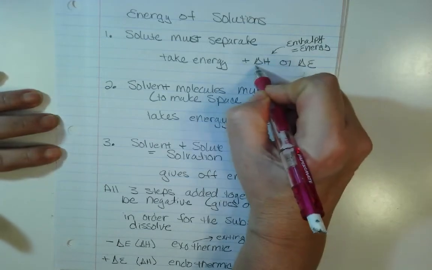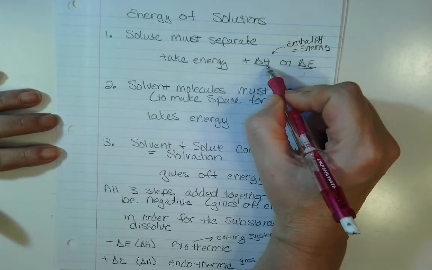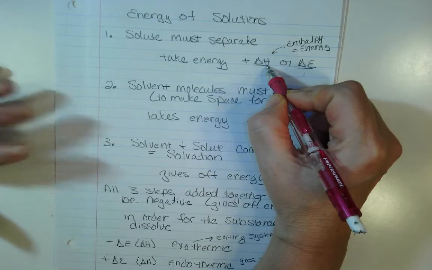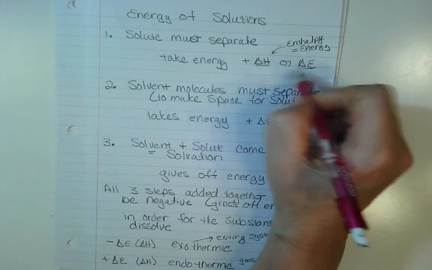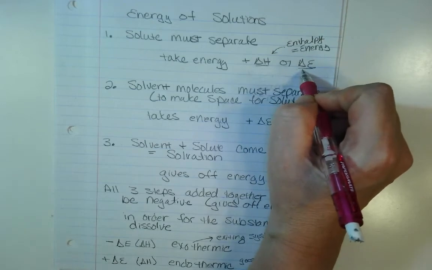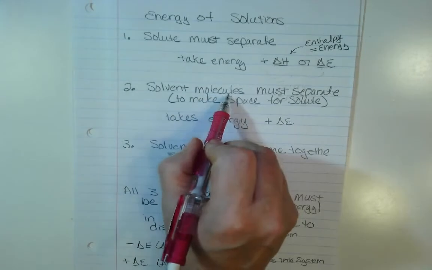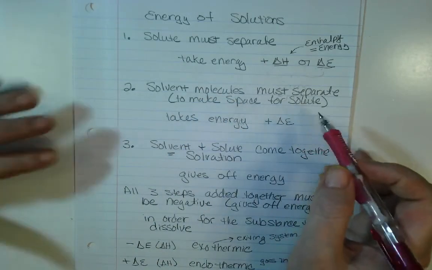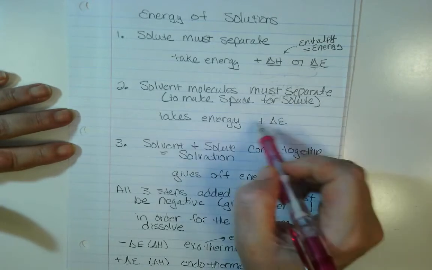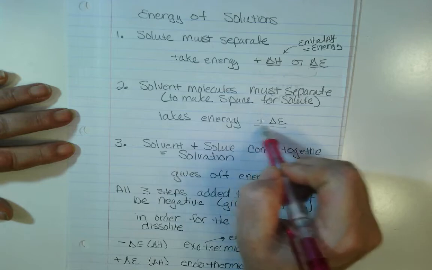Now, you'll see in your workbook we have delta H and delta E. Those both mean energy. This is enthalpy, which is the energy, and delta E is just a generic energy. So they mean the same thing when you see that. Number 2, those solvent molecules, which is water, must separate so they can start grabbing on and pulling apart those sodium chloride ions, and that's also going to take energy, so a positive delta E.